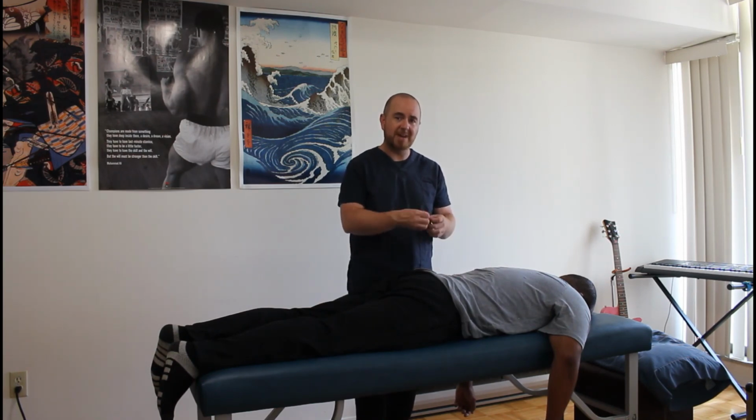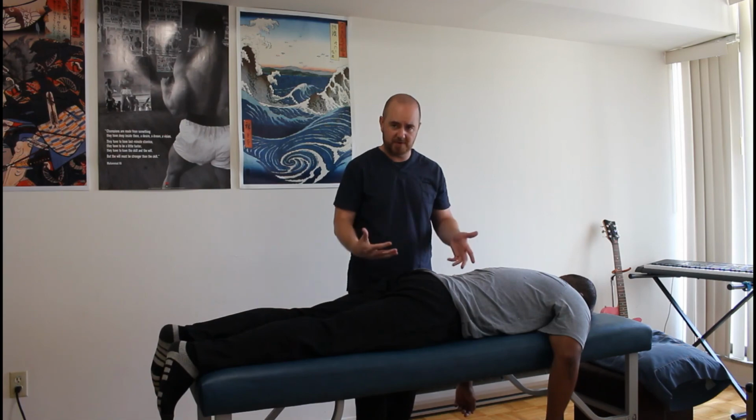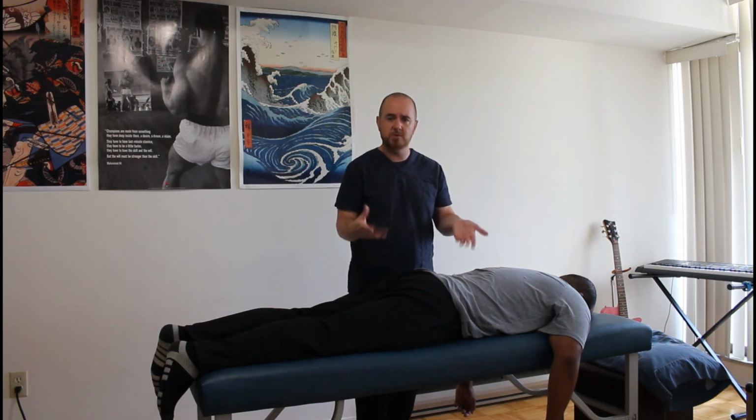And to do so, we have to isolate structures to figure that out. Once we've isolated and figured out the one that is most at play, in this case the 2, you provide treatment, you retest, and then sometimes your primary reassessment is the next visit.